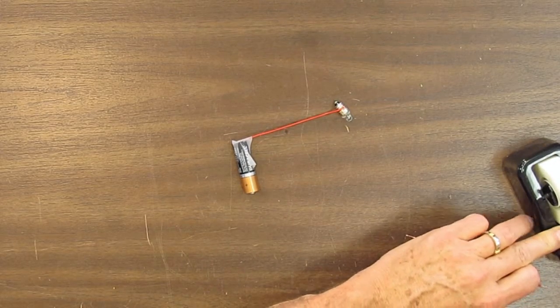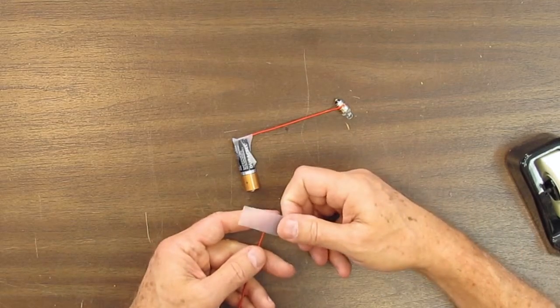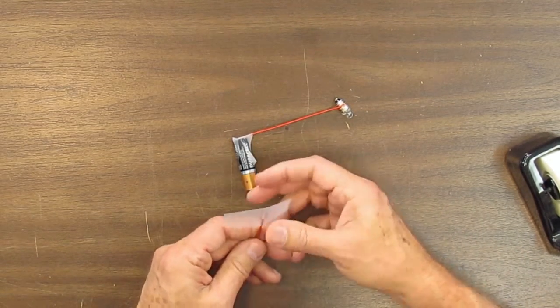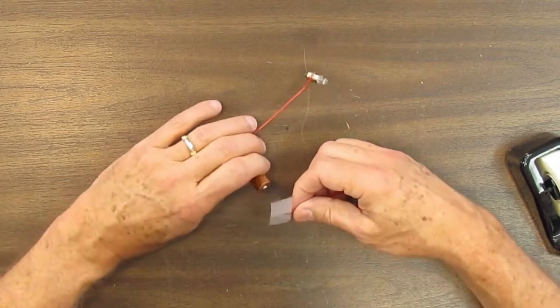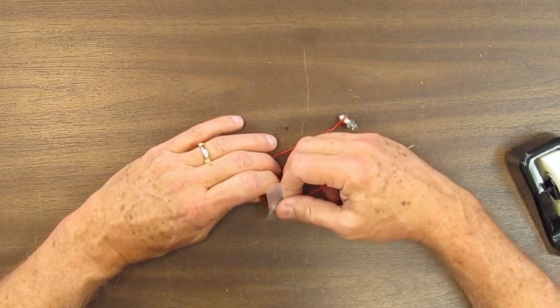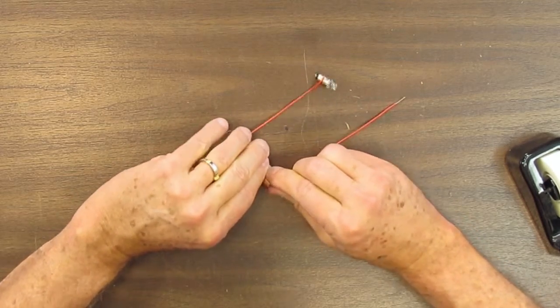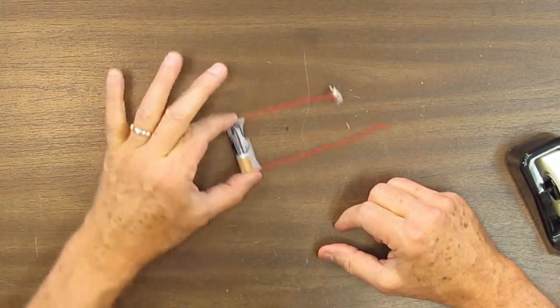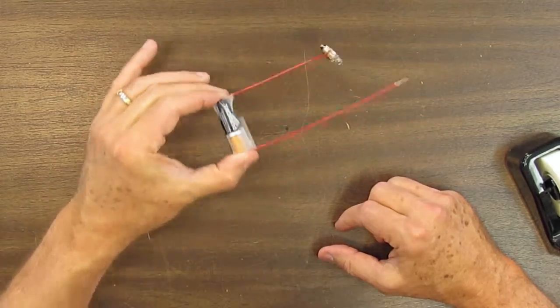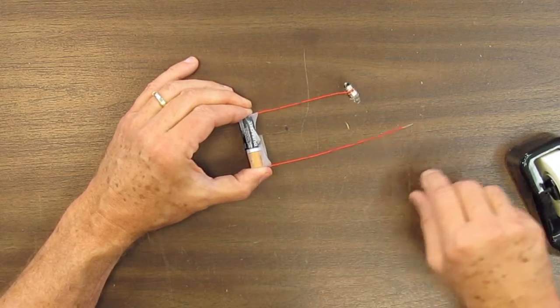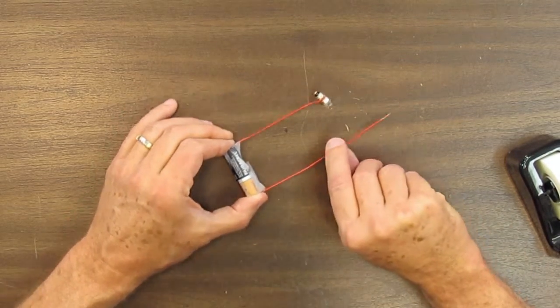So again, I'm going to take a piece of Scotch tape, and use that to hold this wire onto the battery. And that lets me use one hand to hold the two wires to the battery fairly solidly. So that'll be a good electrical connection.